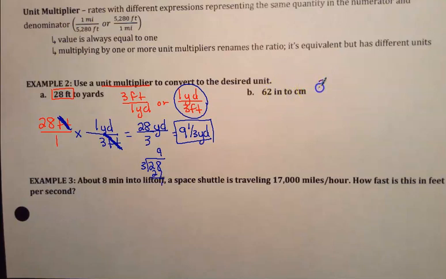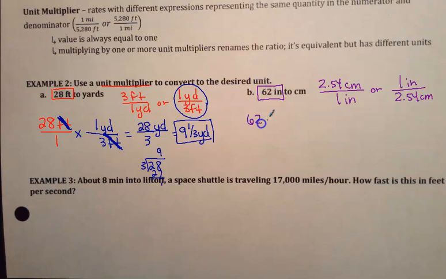So we need to think, well, 2.54 centimeters is equivalent to 1 inch, or 1 inch, we could say, is equal to 2.54 centimeters. Okay, so we've just got this rate here. They're equivalents because it's equal to 1. So we're starting with 62 inches. So again, we've got 62 inches over 1.